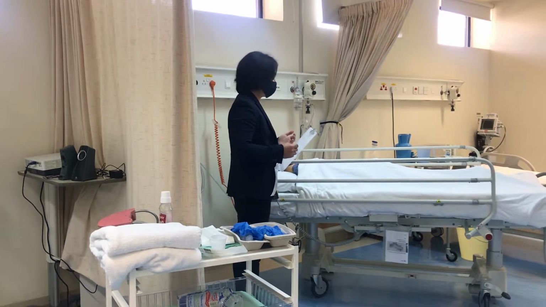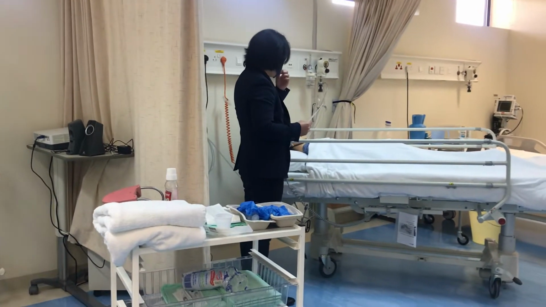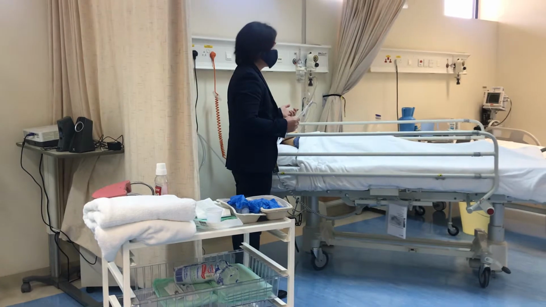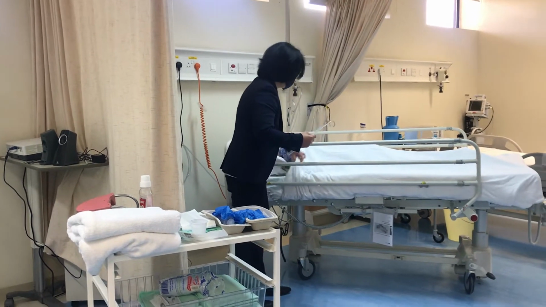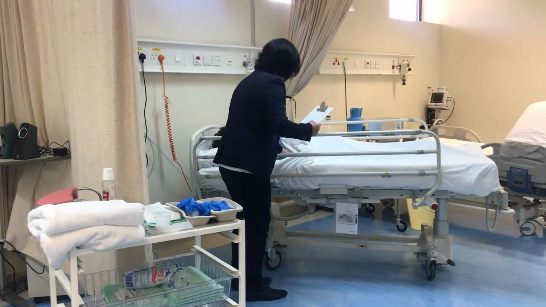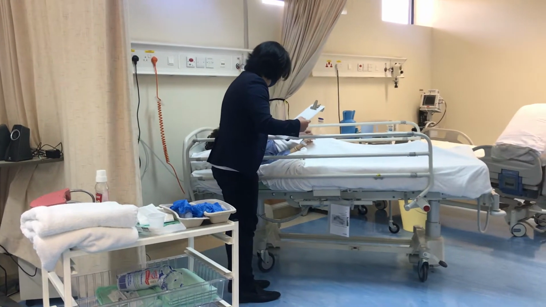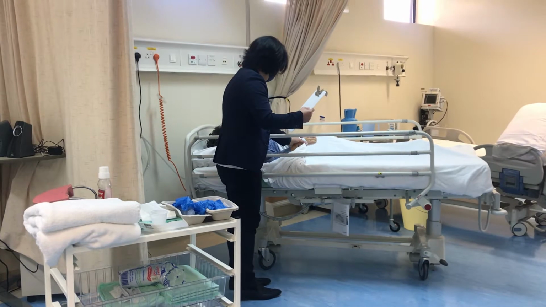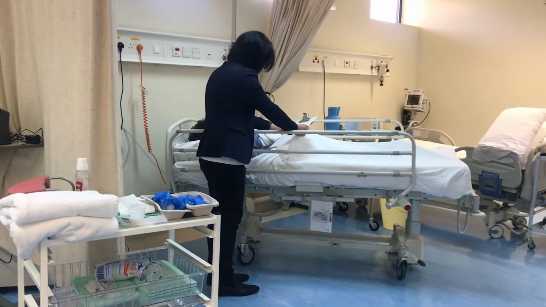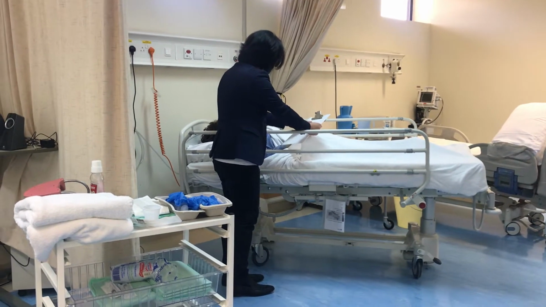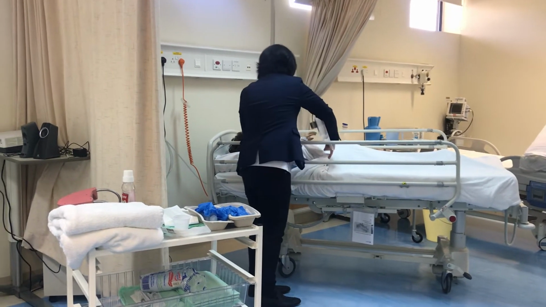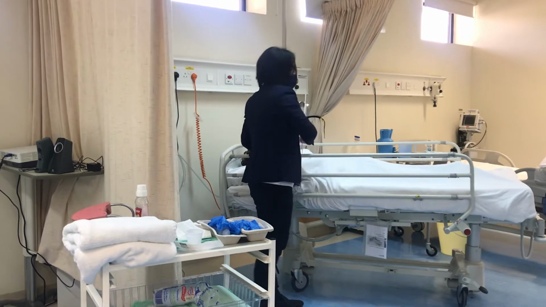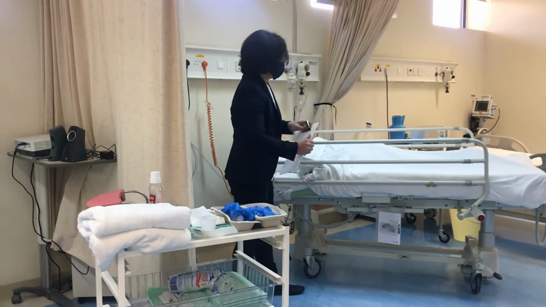So, ma'am, can you tell me the name of your patient? Okay, can I check the patient's ID band? Okay. Muhammad Ali, 1, 2, 3, 4, 5. I'm going to verify with my chart. It's Muhammad Ali, 1, 2, 3, 4, 5. So this is my right patient. And explain the procedure to the relative or to the patient.